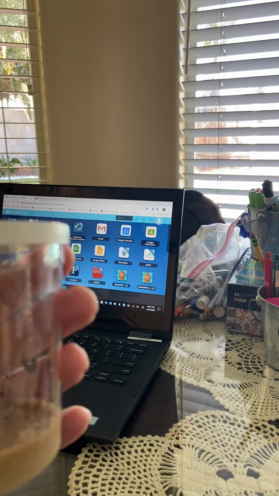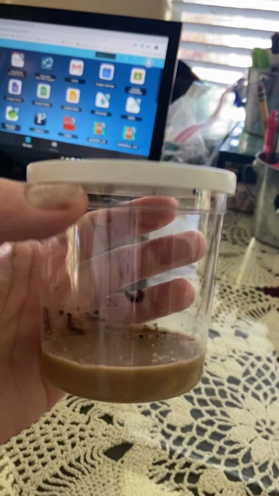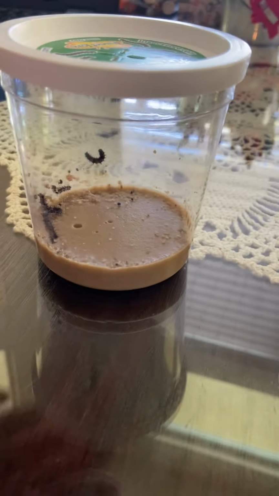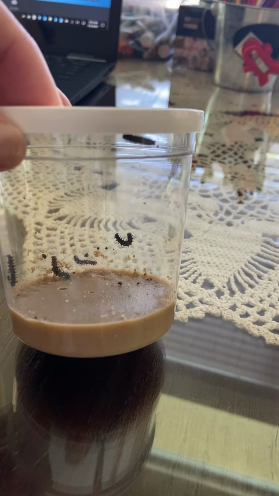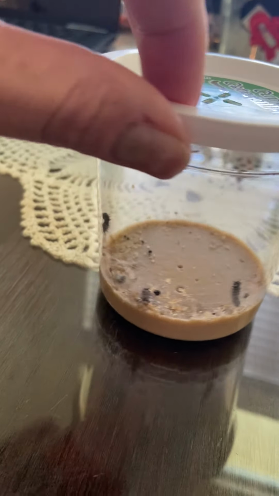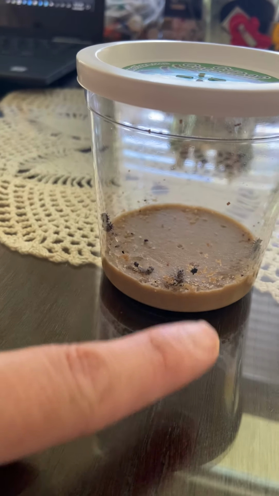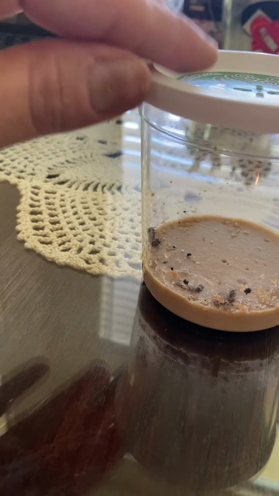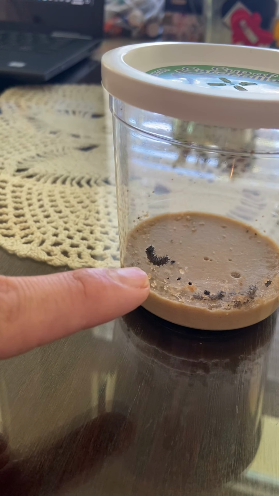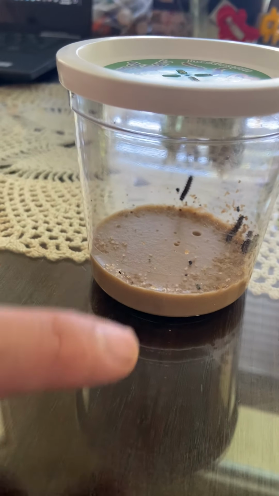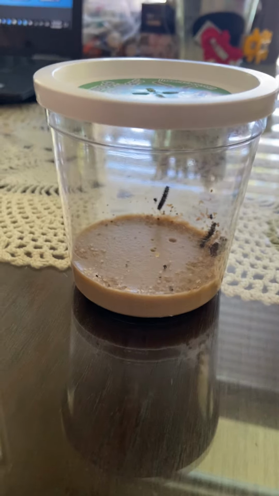There are, let's see, 1, 2, 3, 4, and there are 5 caterpillars in here. And you can see them. There's one guy up there, and then there's the other 4 right here. There's 1, 2, 3, and the 4th one is up here. 4. This brown stuff in the bottom, guys, that's their food.